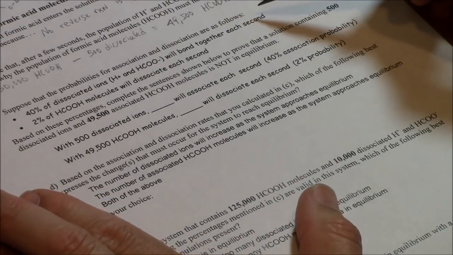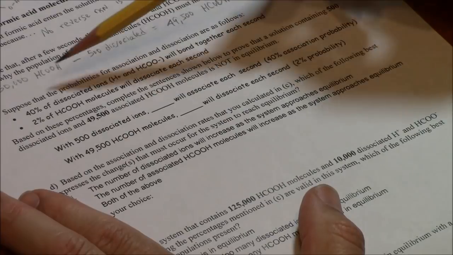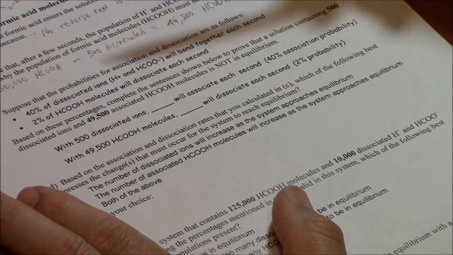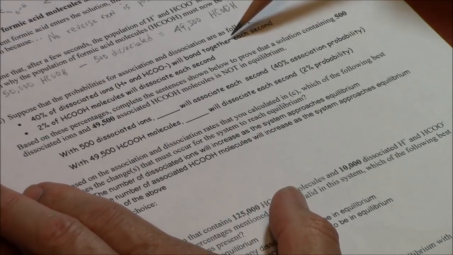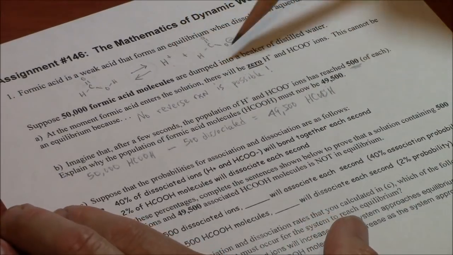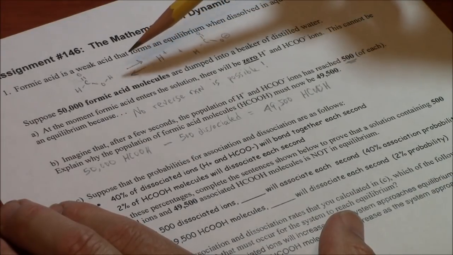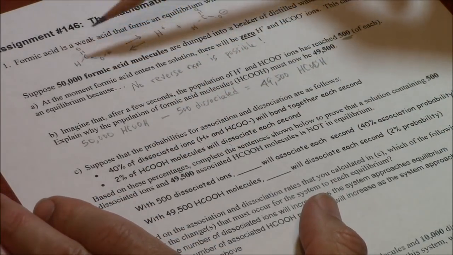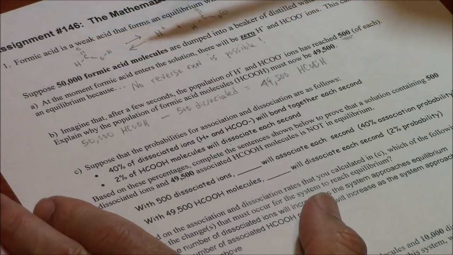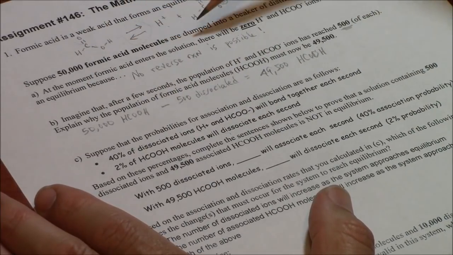C is where we start doing some interesting mathematics. So here are some probabilities. It's saying, imagine that 40% of the ions will bond together each second. This should remind you of the equilibrium island, where we had a percentage of the singles would get married each day. So going back to the chemical equation, this is saying 40% of these ions will bond together each second, compared to only 2% of the associated molecules will break up or dissociate each second. So these percentages will determine the equilibrium in this system.